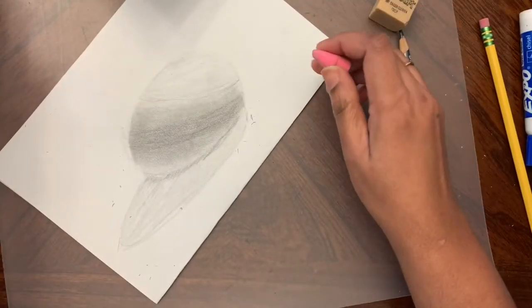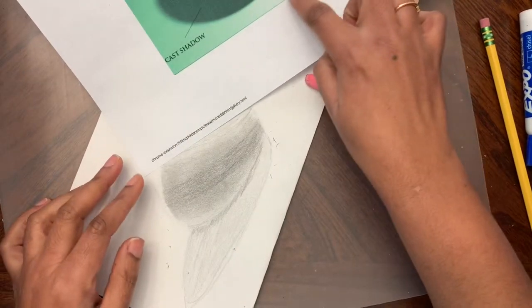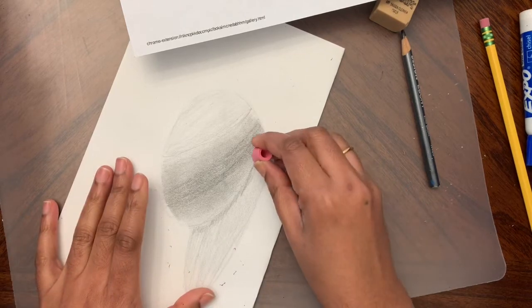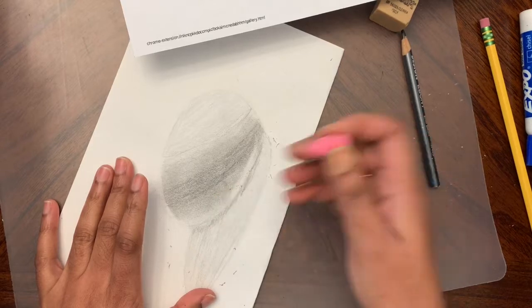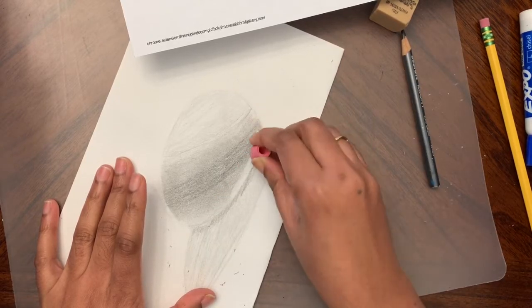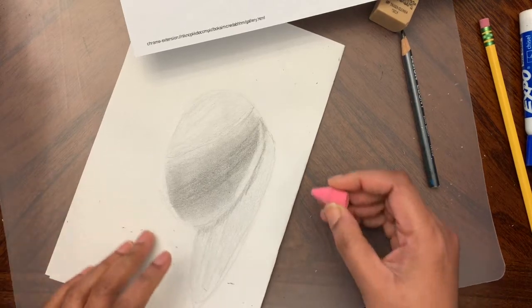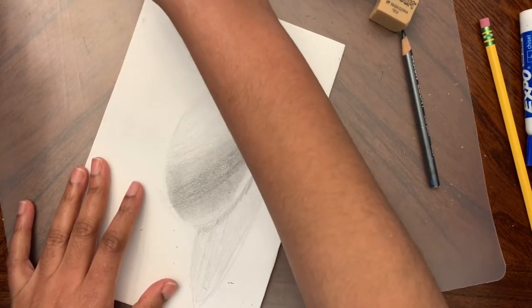And then we are not done. We need to add the reflected light on the bottom. So what we're going to do is we're going to take the eraser and then see, I'm just taking off the color from the bottom, and then here somewhere I'm going to add a highlight.